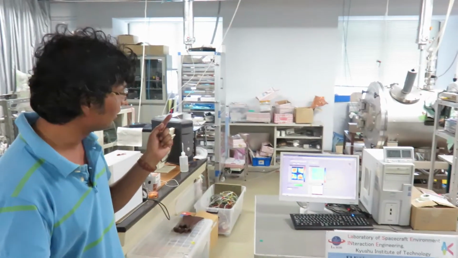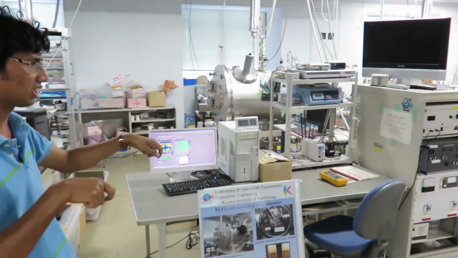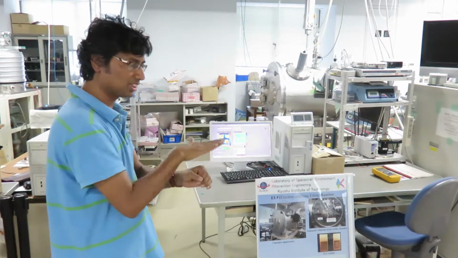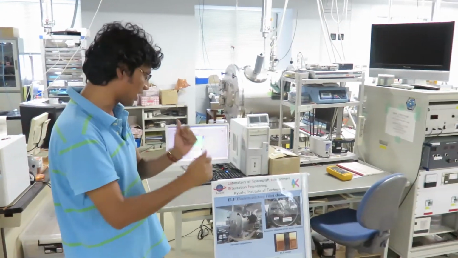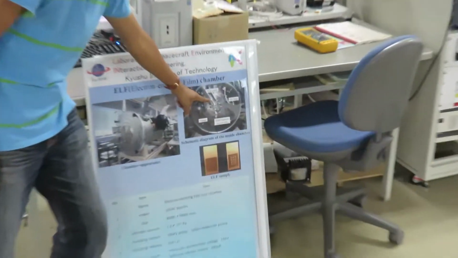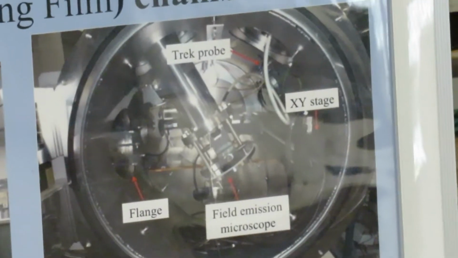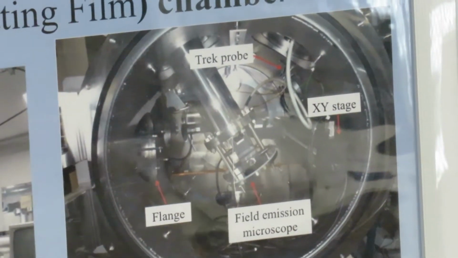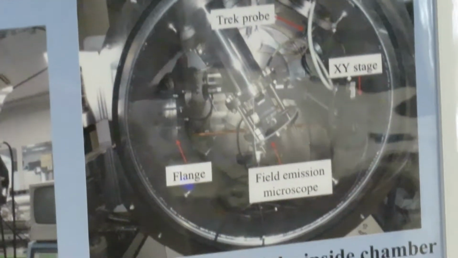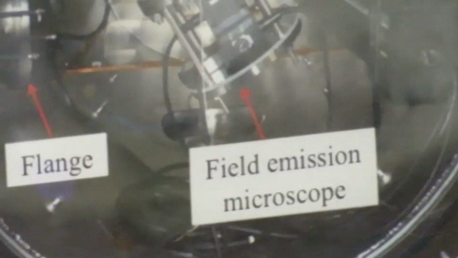And another main feature is here. Here is an XY stage that can be used to scan the surface. And another big feature is that it has one very unique system that we call a field emission microscope. That field emission microscope is used to locate the emission point from the ELF. That is the main feature here.